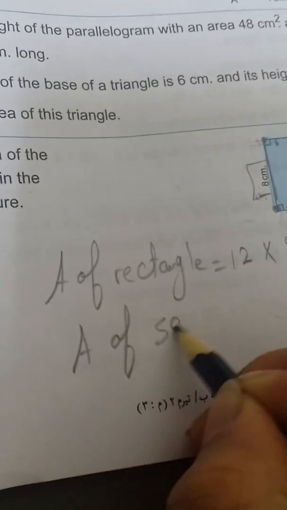So here it's easy to calculate the area of the square equal half multiply 8 multiply 8. So give me 32 centimeter square. So I can now find the area of the shaded part by making minus between them. Okay, so the area of the shaded part will be 96 minus 32 will be 64 centimeter square.